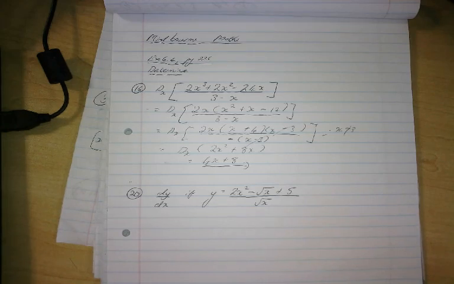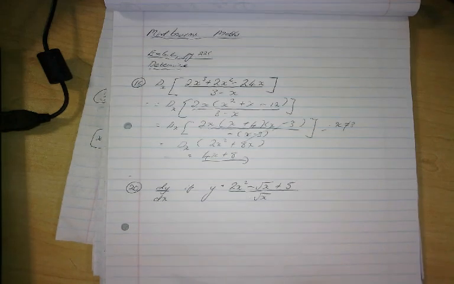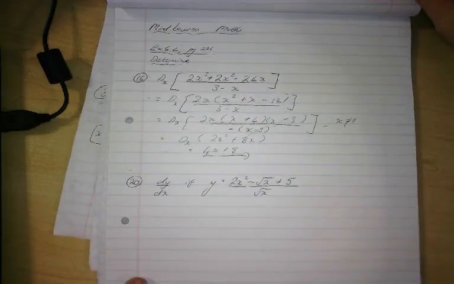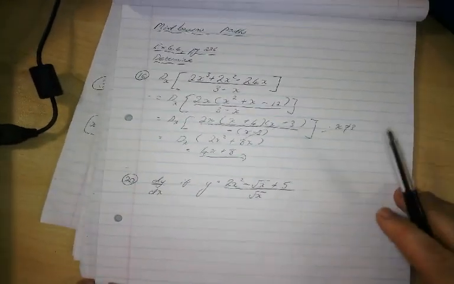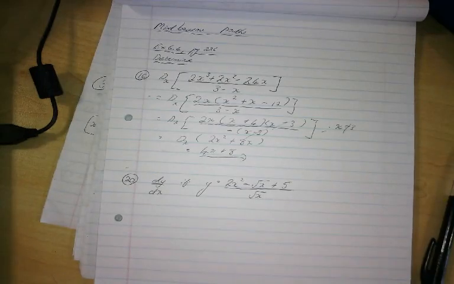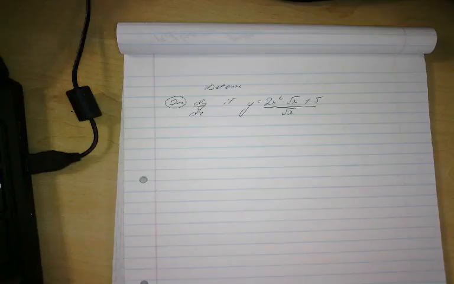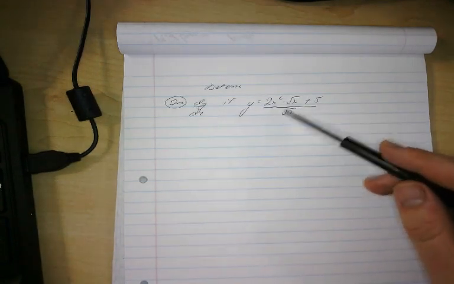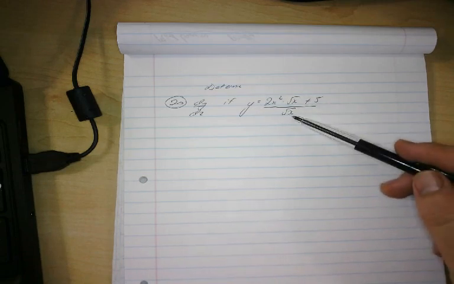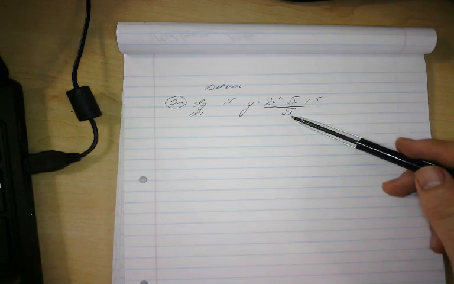Right, the next one, it says go find dy dx. Okay, let's just move that up a bit. Right, next is question 20. It says determine dy dx if y is equal to 2x squared minus root x plus 5 over root x. Right, if you haven't tried it, give that a go first, and then you can come and watch the solution.